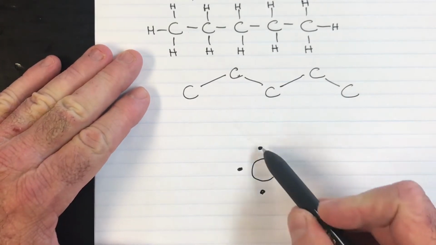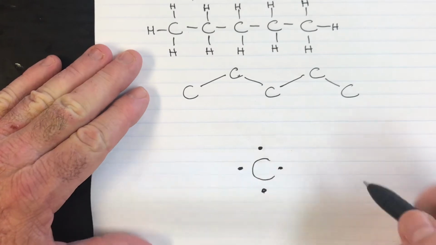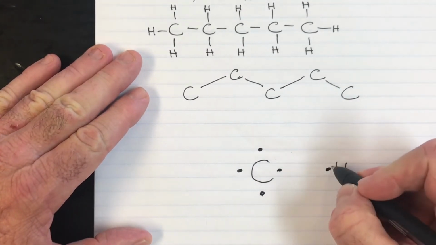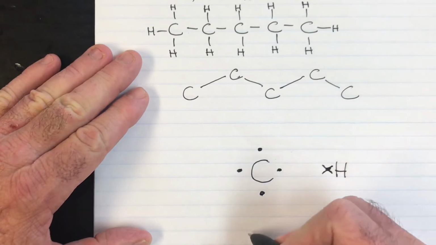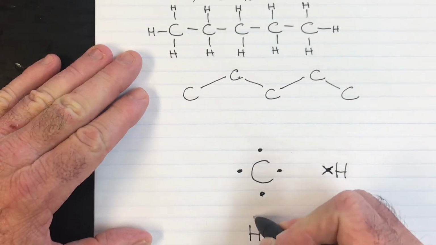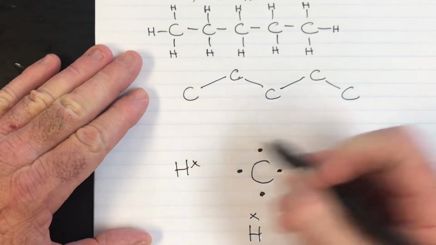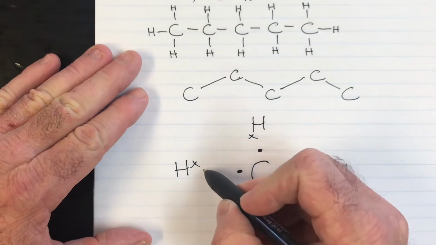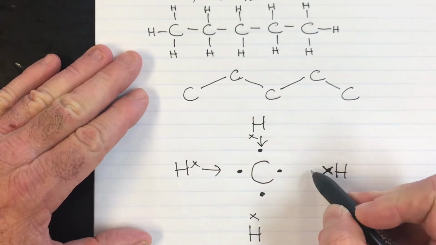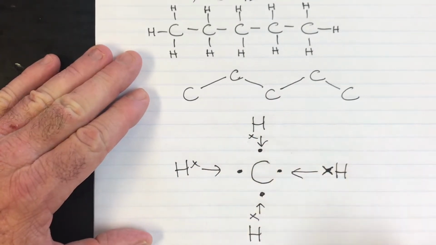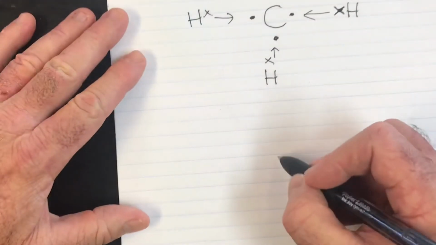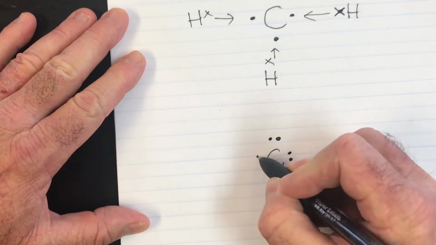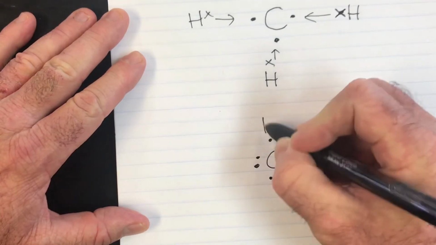It's from group 4, it's got 4 valence electrons, and each of these hydrogens I'm about to draw has got 1 electron in its valence shell. So when those hydrogen atoms are bonded to the carbon, everything's all happy. They follow the octet rule.